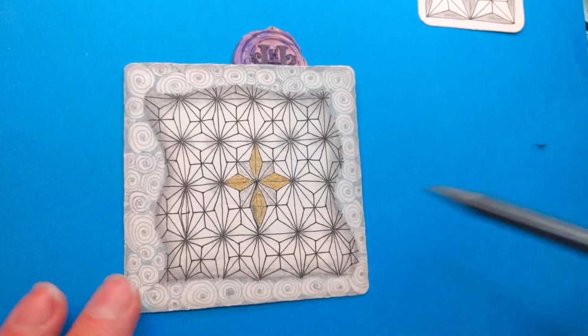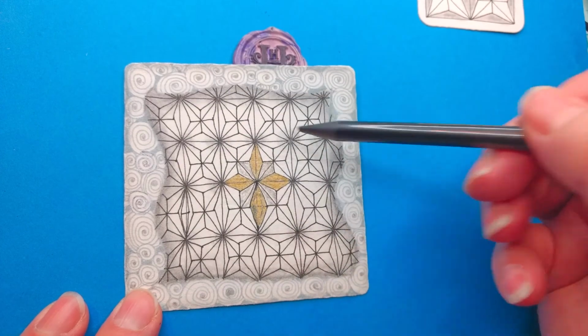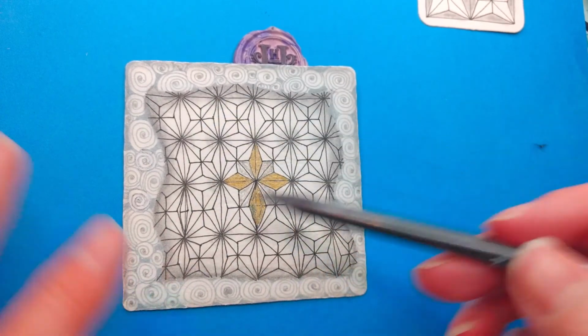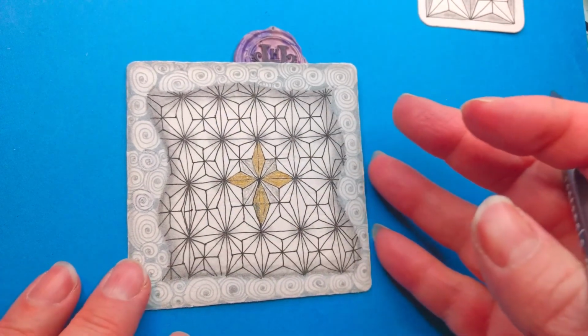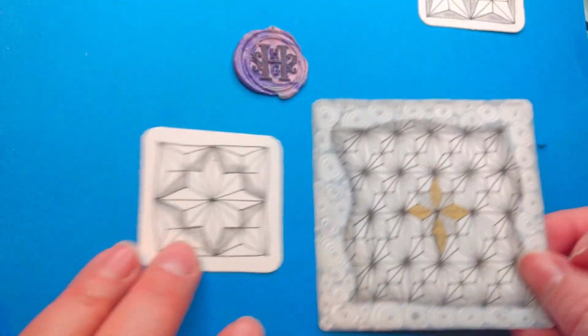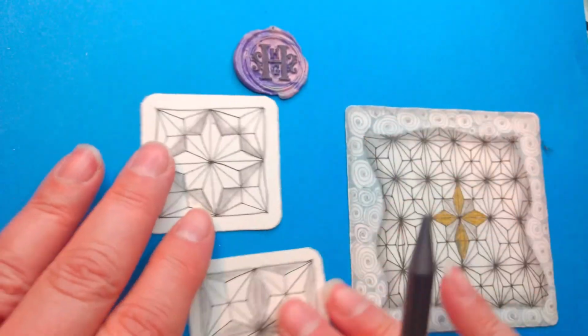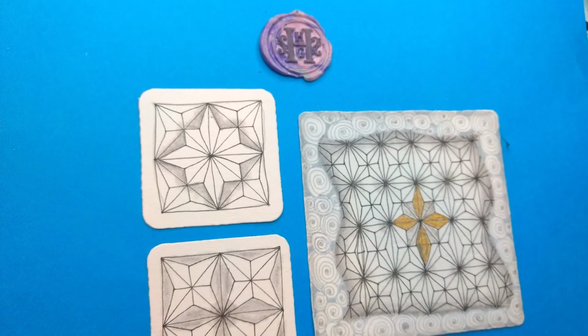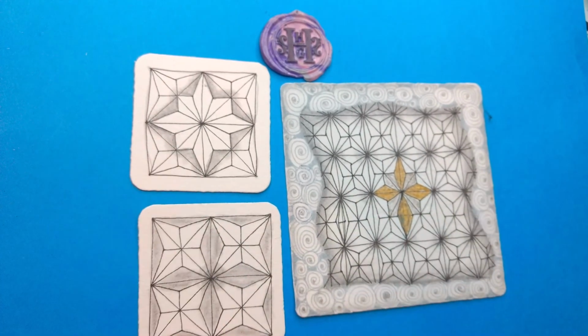So that's when you have a bigger space and you have more of them, then you have to decide, well, what do you want to accentuate? And it's just a whole lot of fun, all of the options that we have with this amazing tangle.